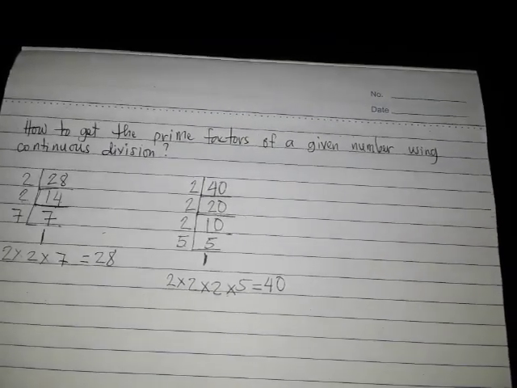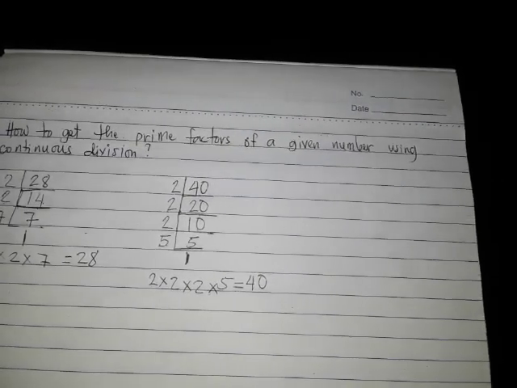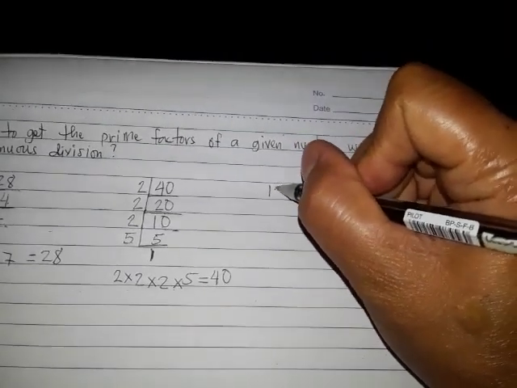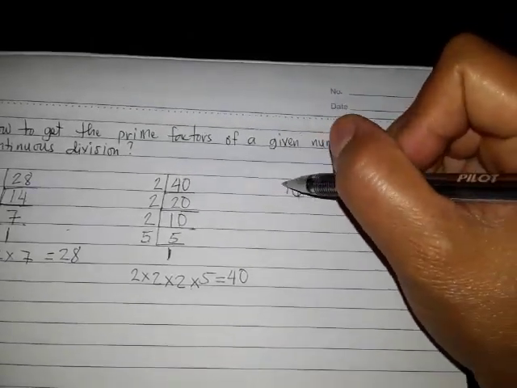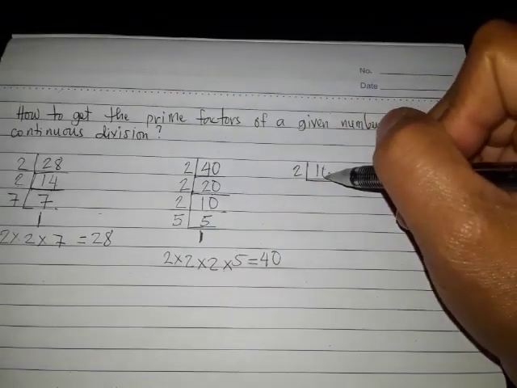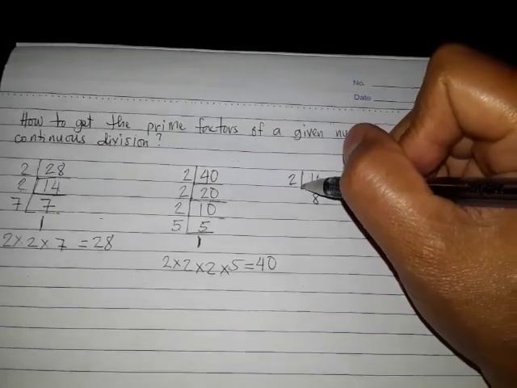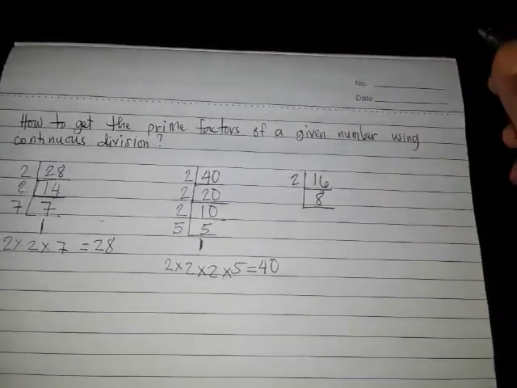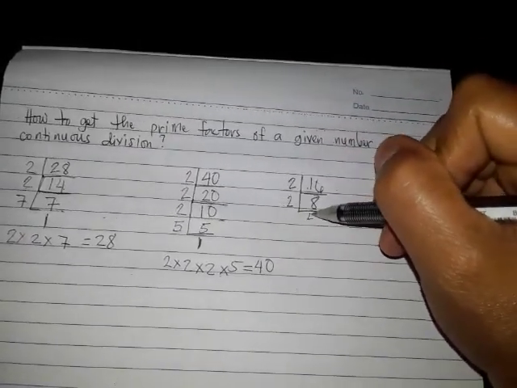Next example, we have 16. Okay, let's start with 16. Of course, first we're going to divide with the smallest prime number. So 16 divided by 2 is 8. So let's divide the quotient with another smallest prime number, which is 2. So 8 is divisible by 2. 8 divided by 2 is 4.